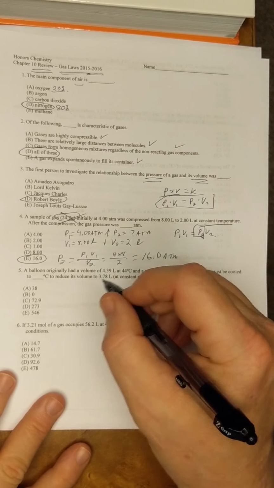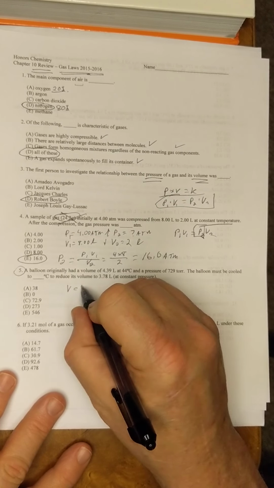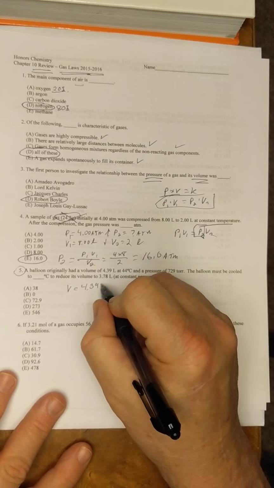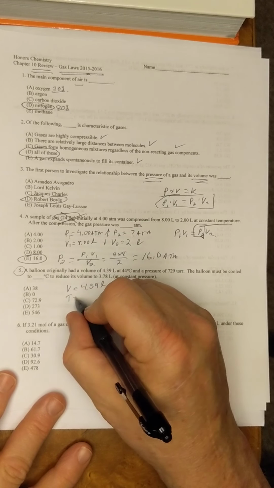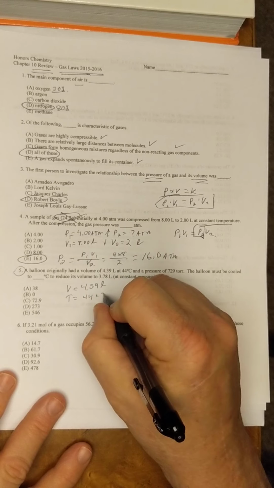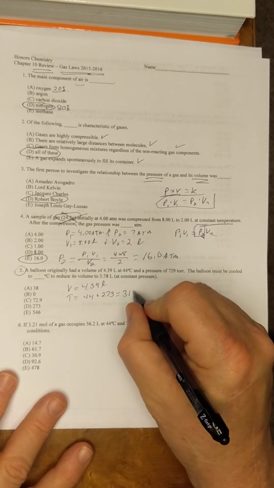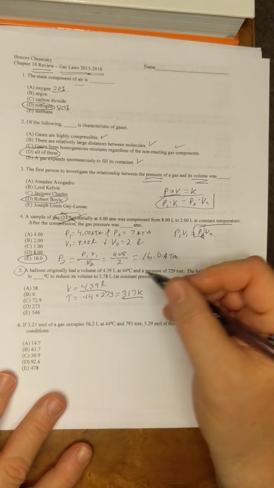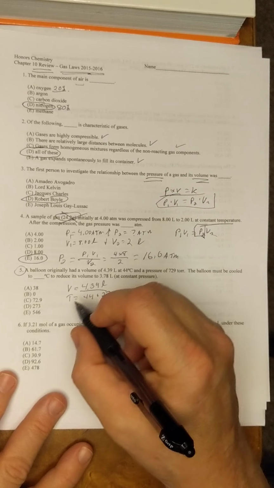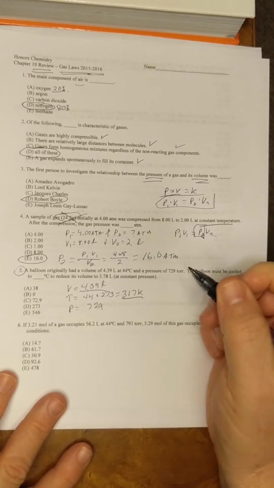A balloon originally, number 5, had a volume of 4.39. I'm always going to start by writing down all my factors. Temperature is 44. I'm always going to add 273 to that right away. I get 317. Always check me on my math. I do make mistakes, and I'm just doing this live. Pressure equals 729 torr.